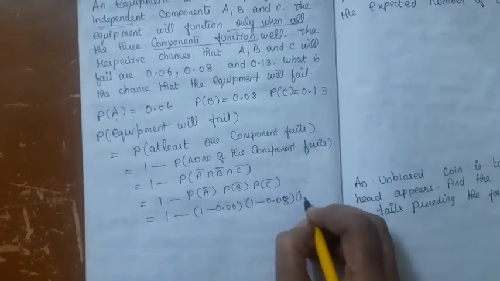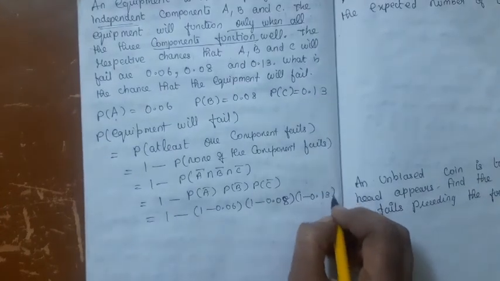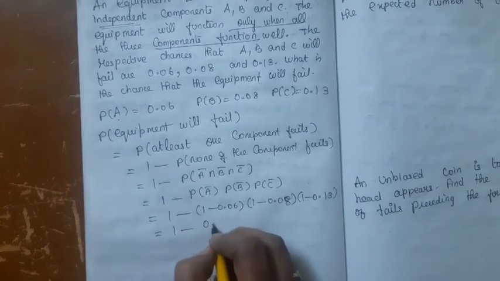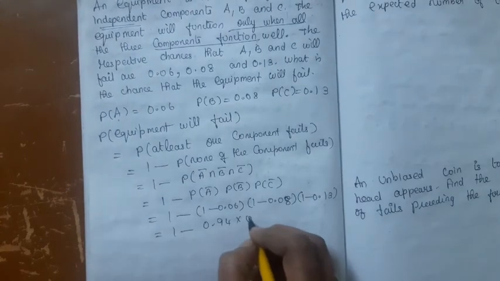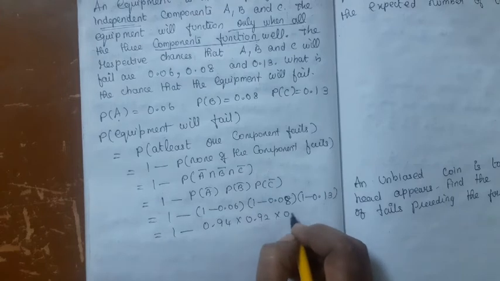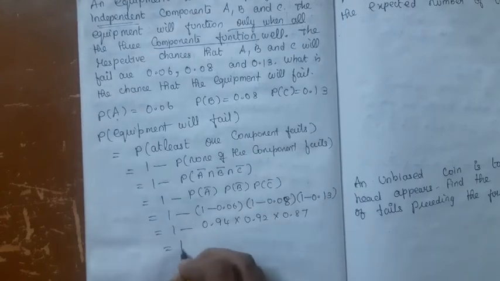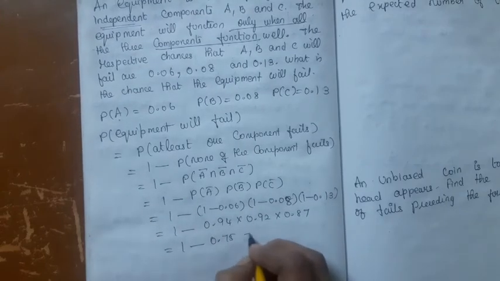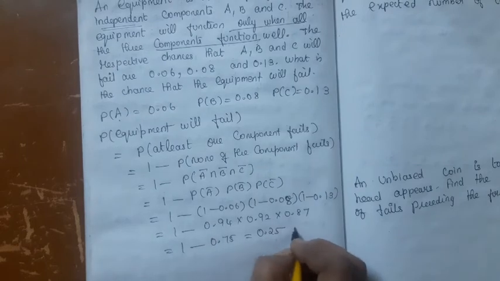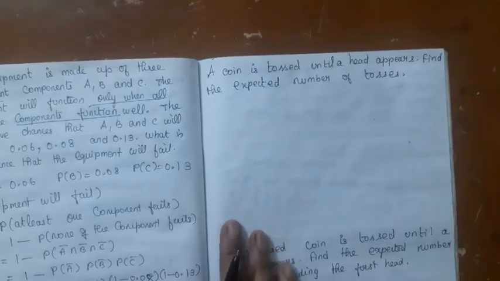And P of C bar is 1 minus probability of C. So 1 minus 0.94 into 0.92 into 0.87. That is 0.25. Okay.